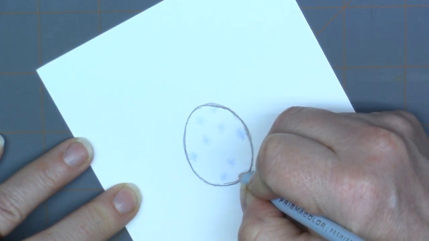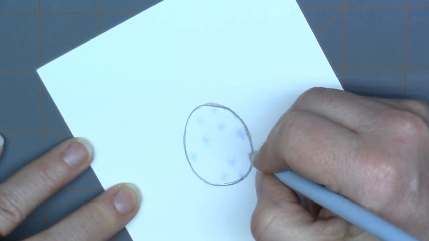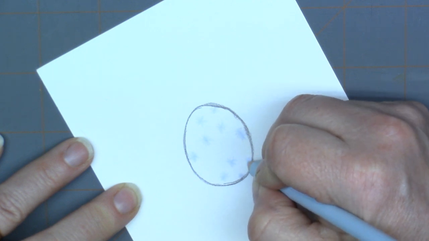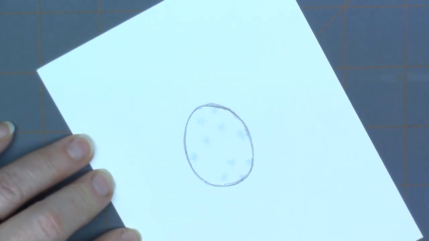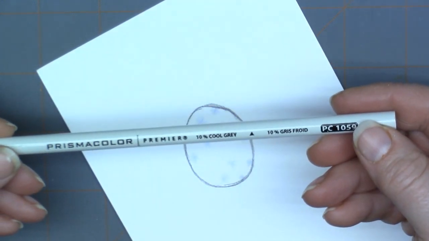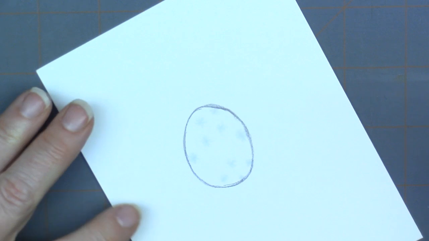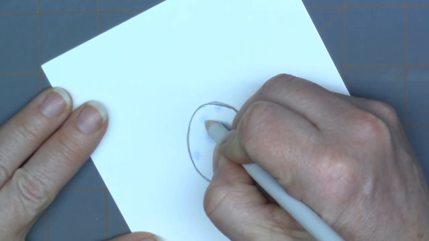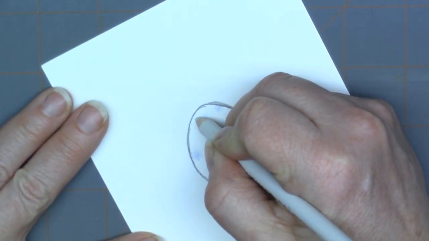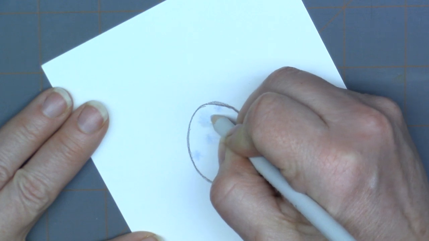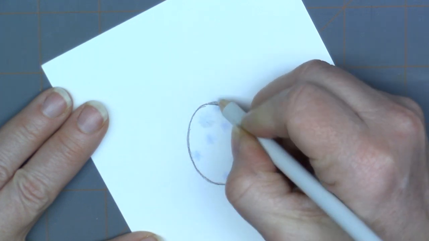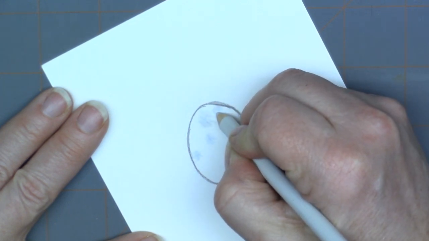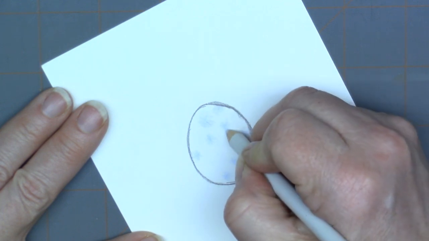It's really quite cool. So I'm putting just a couple more spots here that are my centers. That's all. And now I am going to grab the soft 10% cool gray. And I'm going to put that working out in little rays around the center of those blue spots, those little blue snowflakes.